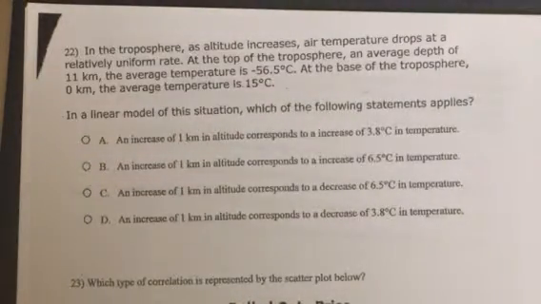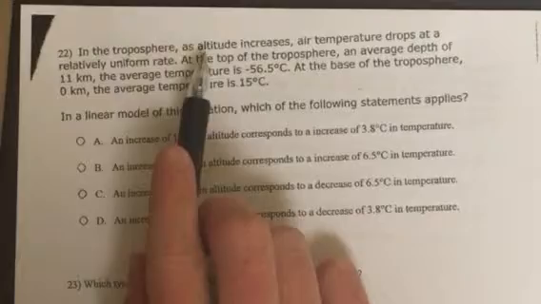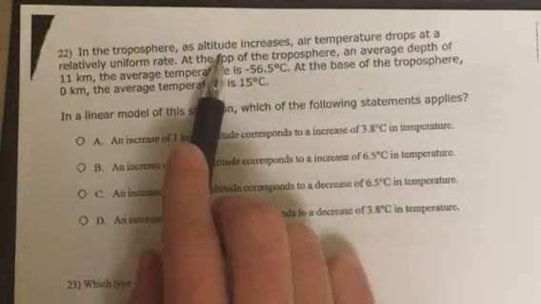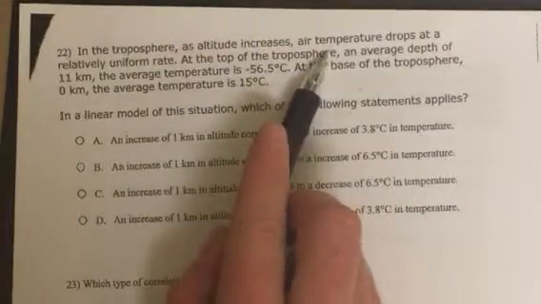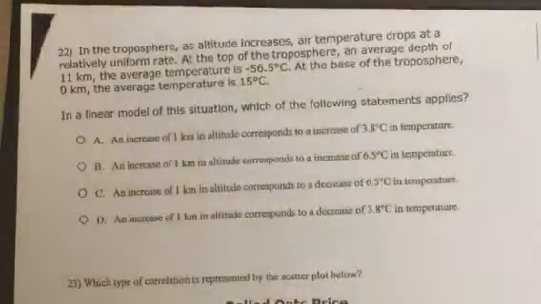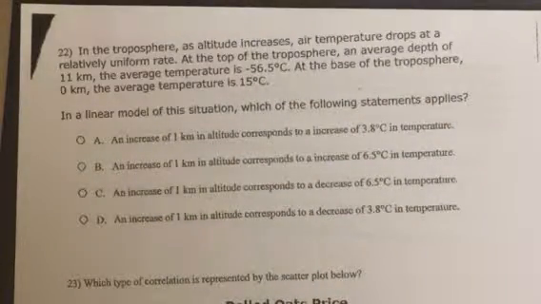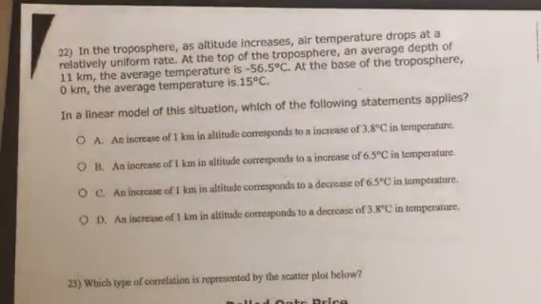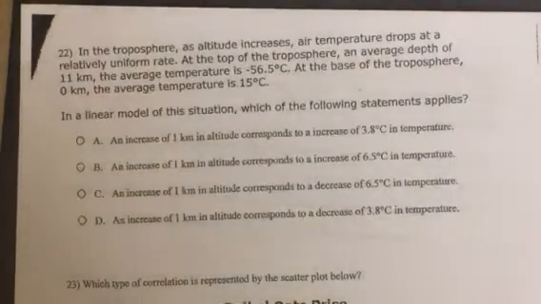Basically what they're talking about in this problem is that as the altitude gets higher in the air, temperature drops. That makes sense. The higher up you go, the colder it is. So at the very top of the troposphere, the average depth is 11 kilometers, and it's a total of negative 56.5 degrees Celsius. Now at the bottom, at 0, the average is 15 degrees, so it's much warmer at the bottom than it is at the top.